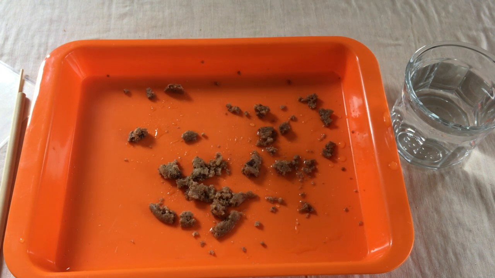Okay, so now you can either put your cookie in the compost, or if you dare, you could try to eat it, but make sure you ask your parents first.